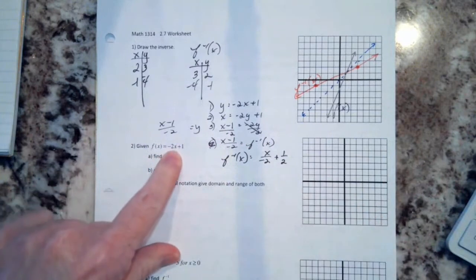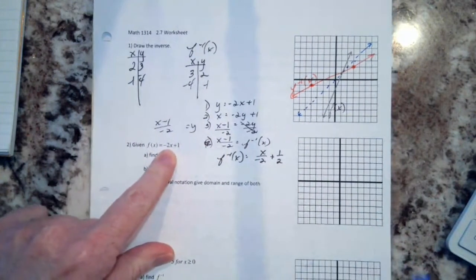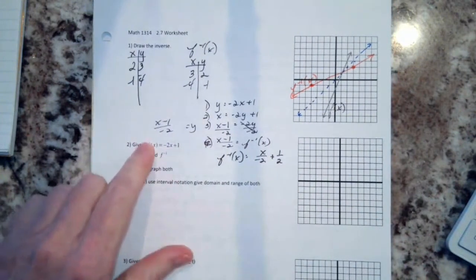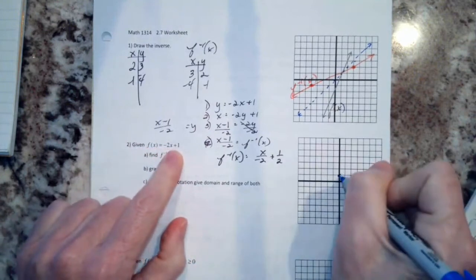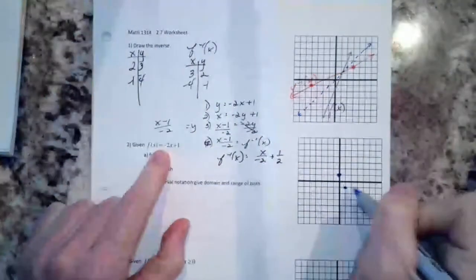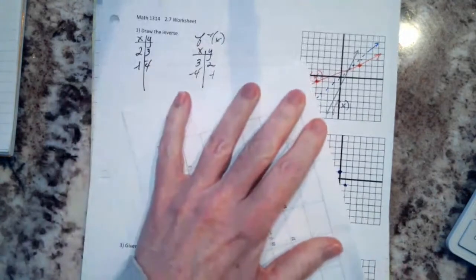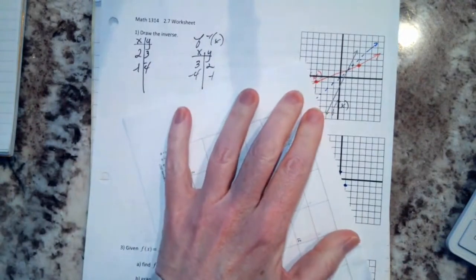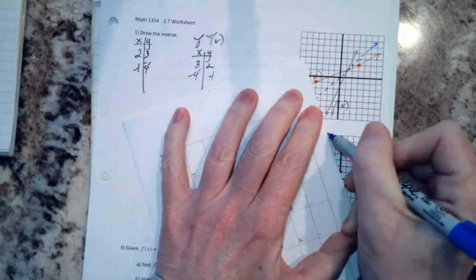Okay, let's first graph our first one. I'll do that in blue. This is y equals mx plus b. Start at +1. The slope tells you to go down 2 and over 1. I seriously need a straight edge. There's the function itself.